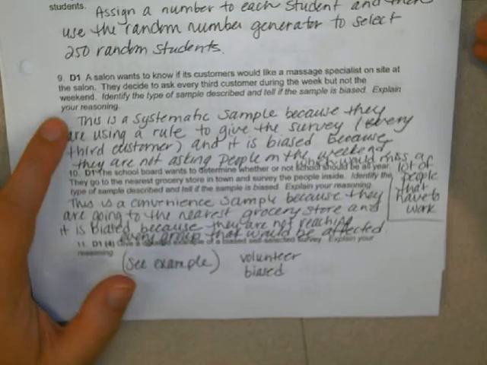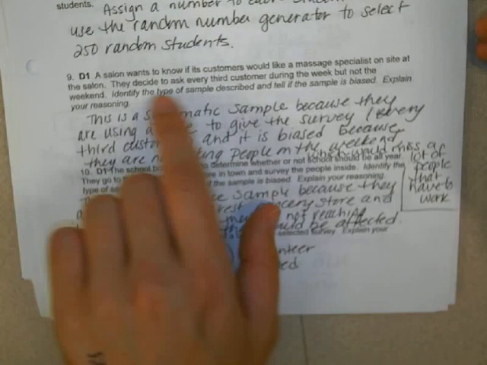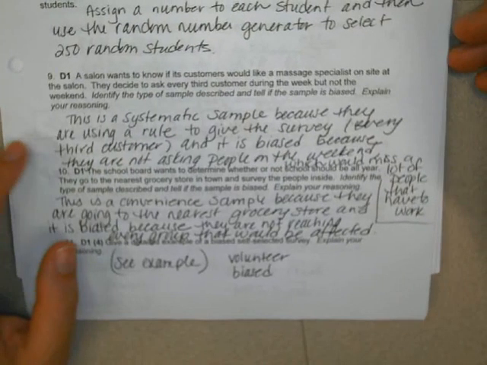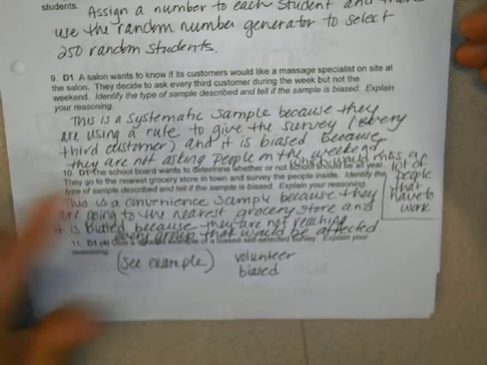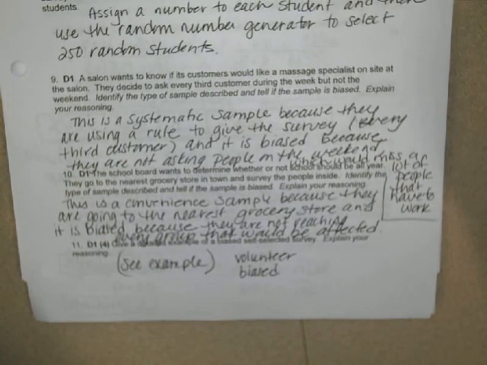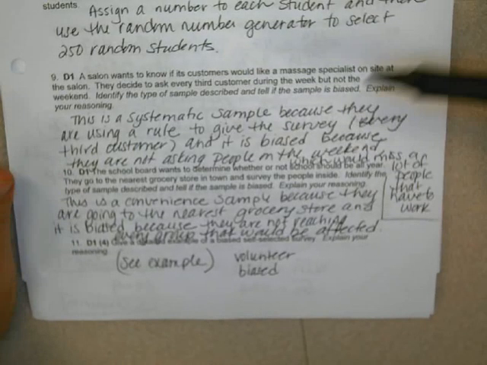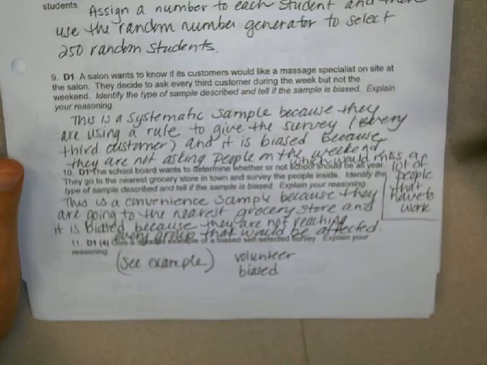For number 9, this is a systematic sample because they have a rule. They ask every 3rd customer. But it's also biased because they're not asking people on the weekend, which would miss a lot of people that have to work. So you could say it's biased. Number 10, this is a convenient sample because they're going to the nearest grocery store, but it's biased because they're not reaching every group that would be affected. Changing the school year to all year definitely would affect everybody in the community, and they're only going to one place, so it will be biased.